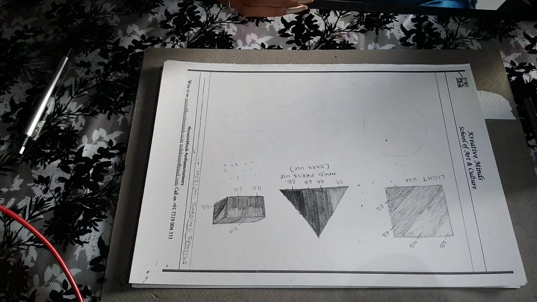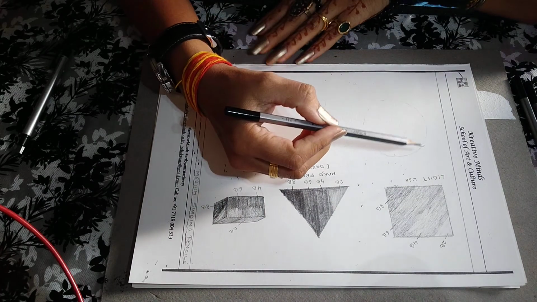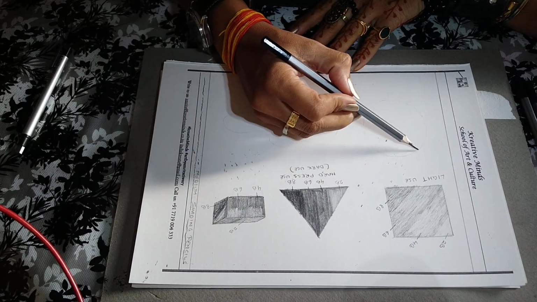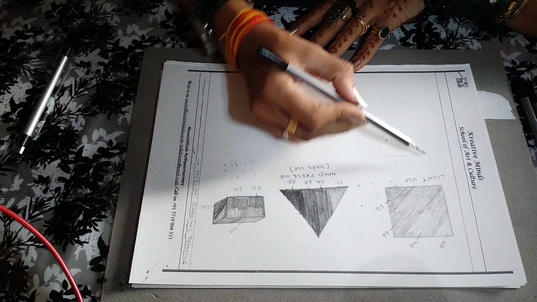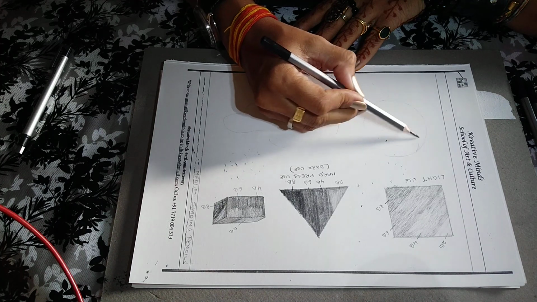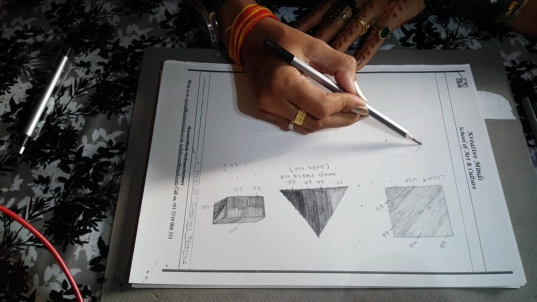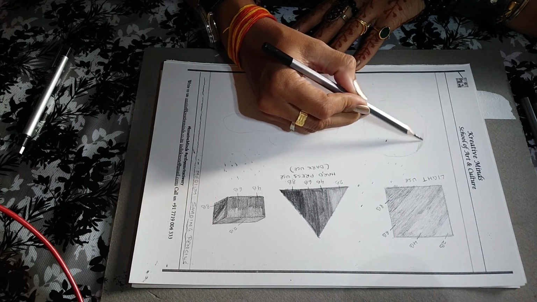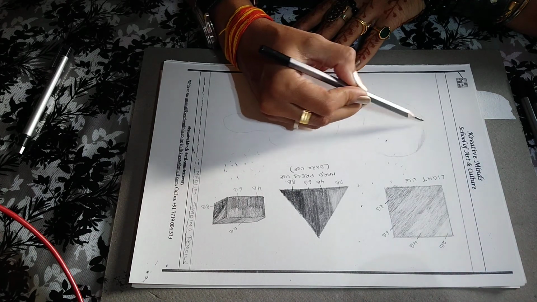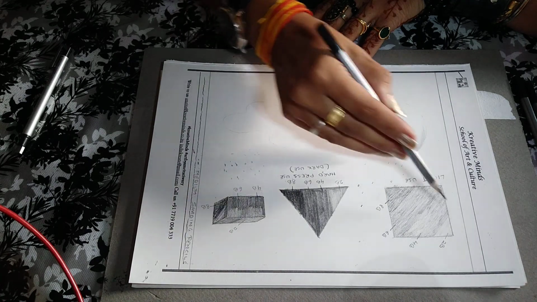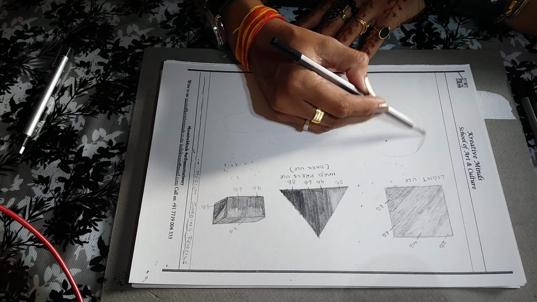So I will start with 2B and I'm going to start shading from here very lightly first. Again, I'm not going ahead with any light source as of now. That's why you can see there's no shadow and all, and there's no particular way. I'm just following 2B, 4B, 6B, 8B.